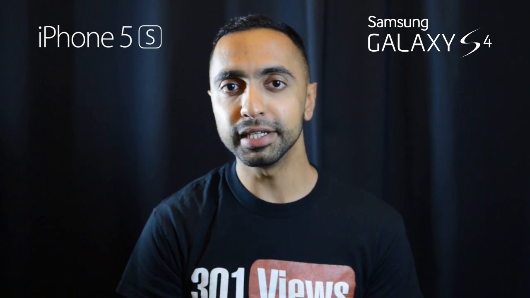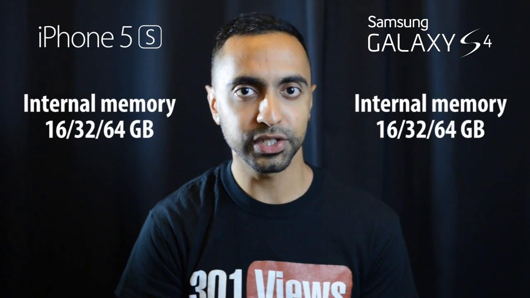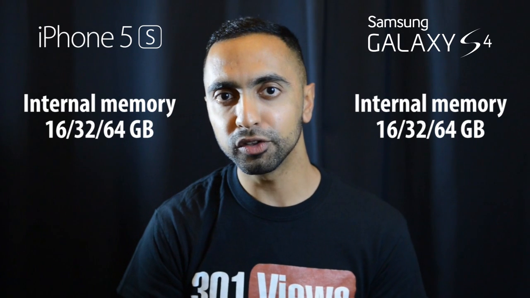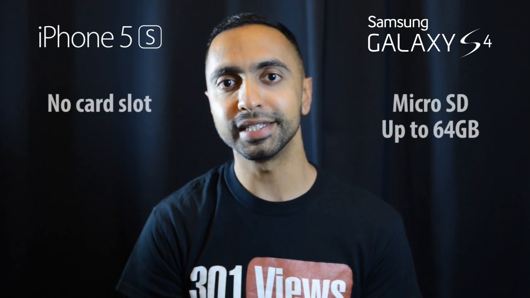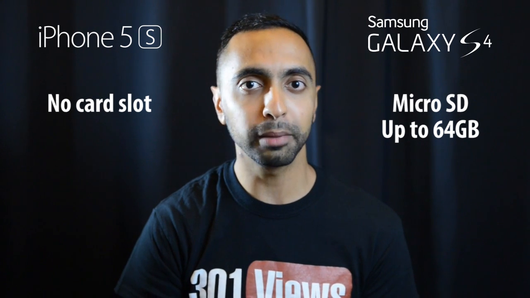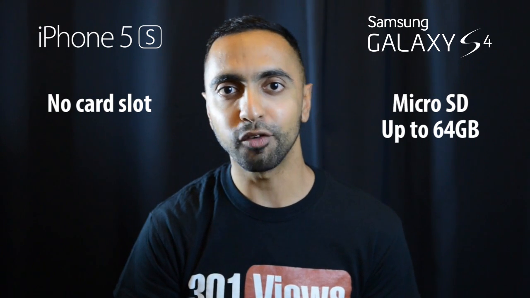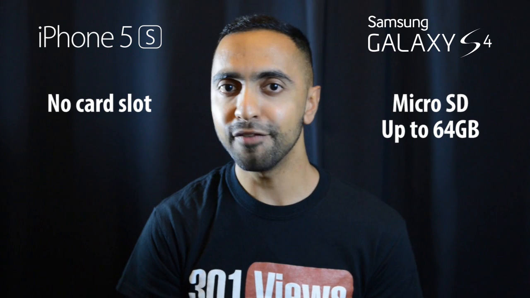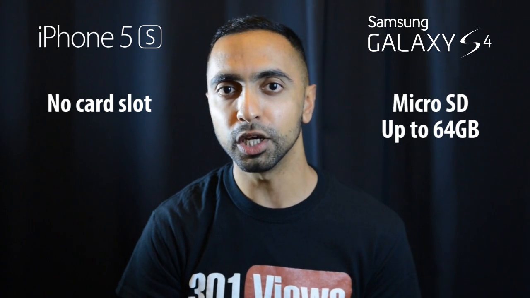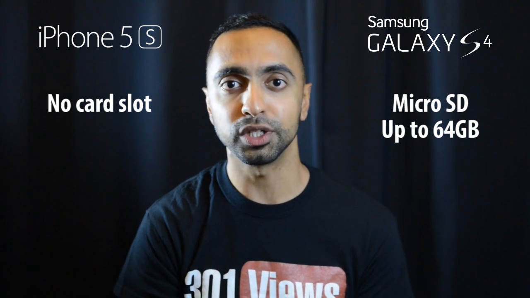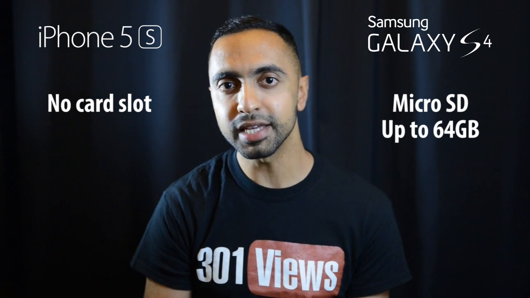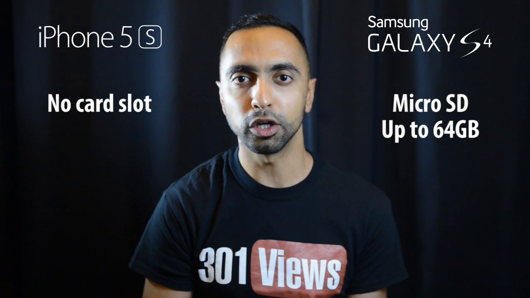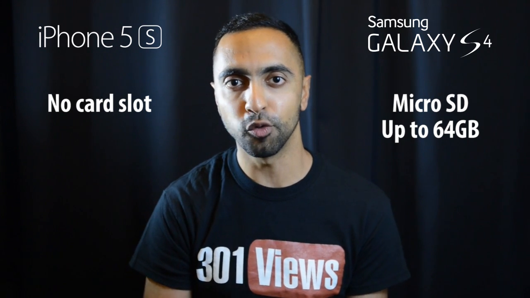Internal memory, you've got the same options, 16, 32 and 64 GB versions on both of these, but the S4 does have expandable storage. You've got micro SD up to 64 GB, so you're going to be able to expand the memory that you have on the S4. On the iPhone 5S, you don't have the option. You're just stuck with the storage option that you get initially. So if you are somebody who has a lot of media on your device, then it may be worth going for the larger options such as the 32 and the 64 GB versions.